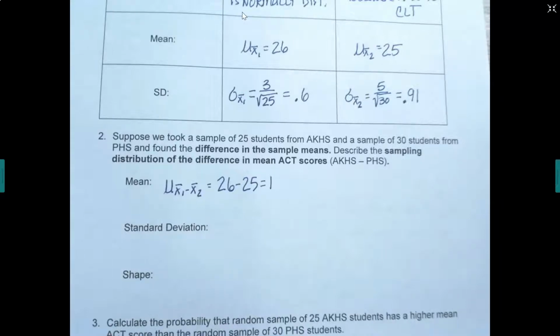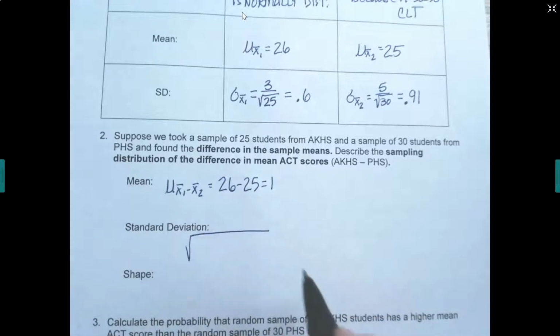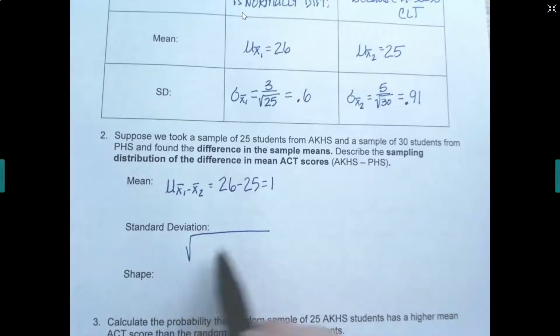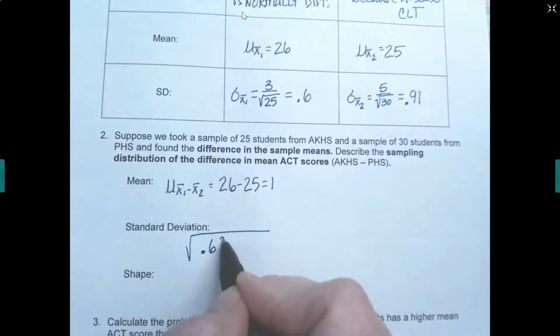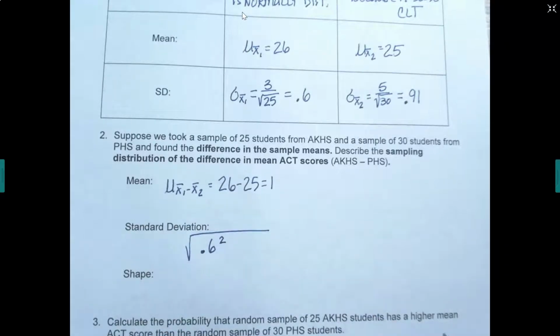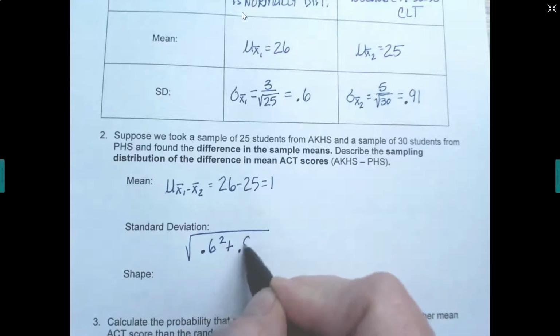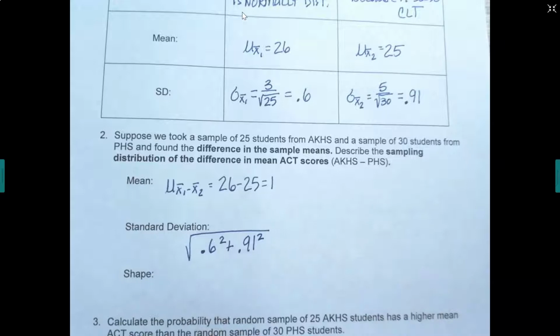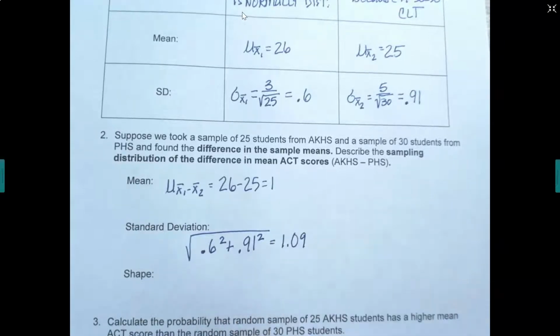Our standard deviation. So remember, when we're combining, we cannot add standard deviations, but we can add their variances and then take the square root. So our standard deviation is 0.6, so we got to put it in there, 0.6, and square it in order to be able to use it, plus the 0.91 and square it, which gave me a standard deviation of 1.09.